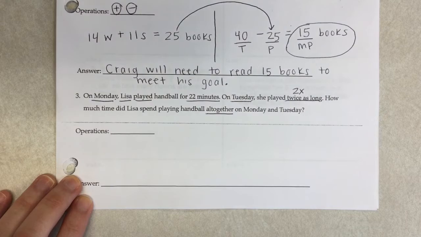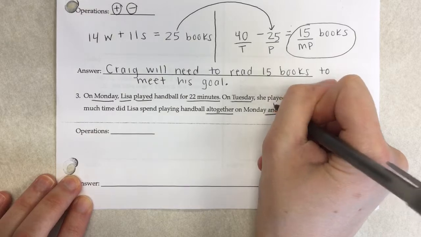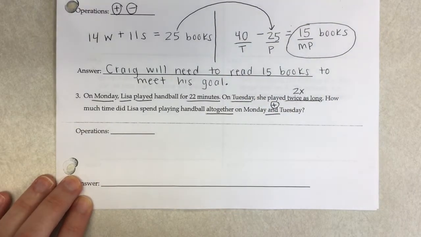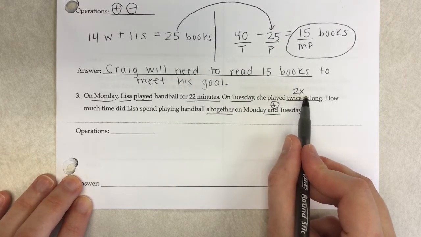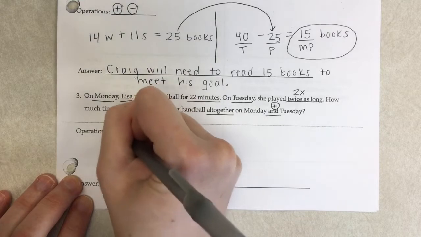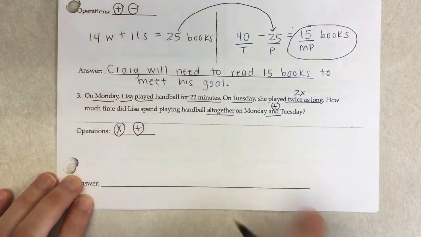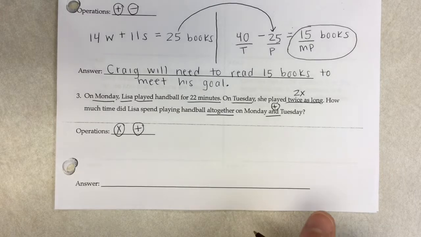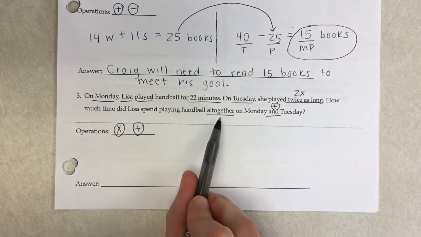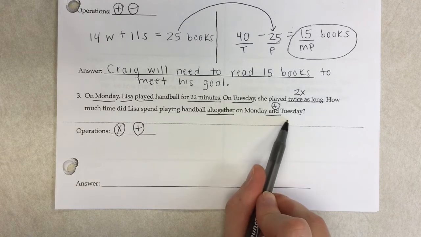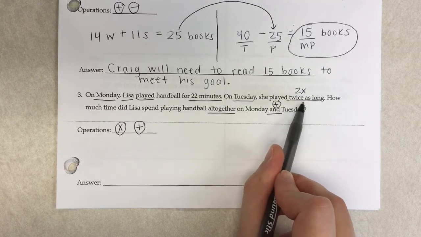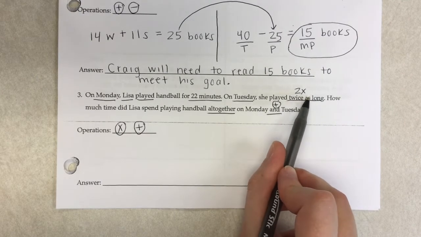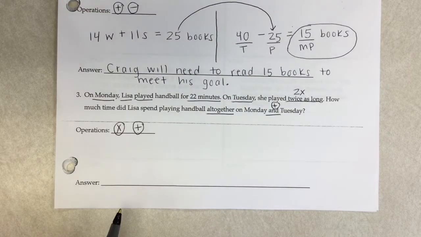So all together means I'm either going to add or multiply. But I see Monday and Tuesday. I know "and" means that I'm going to need to add. And I also see 2 times up here, so I know I'm also going to need to multiply. So my operations here are going to be multiplication and addition. Let's figure out what I need to do first. I need to know how much time she spent playing on Monday and Tuesday. I have my number for Monday, but I don't have my real number for Tuesday. I just have twice as long. I know when I see twice as long, I put 2 times. I'm going to need to multiply, so I'll do that first.